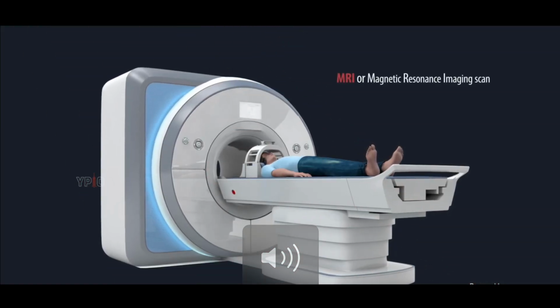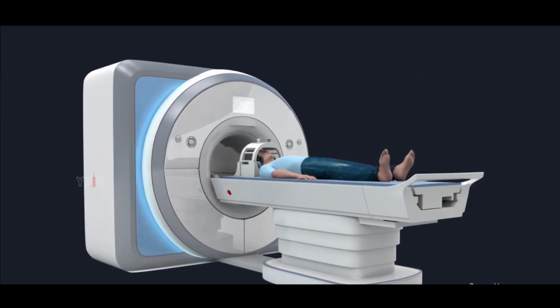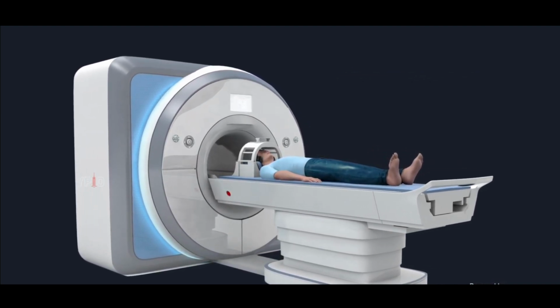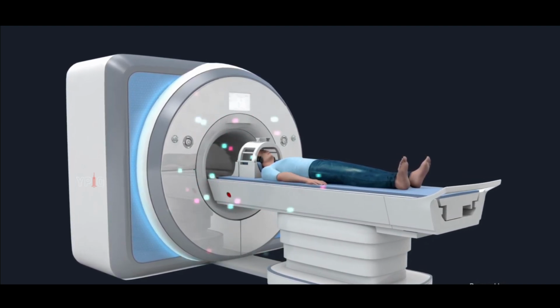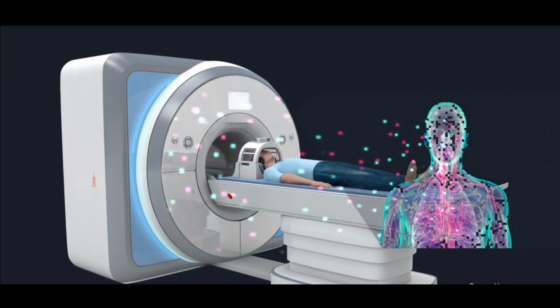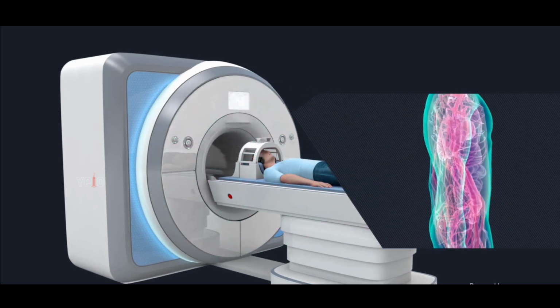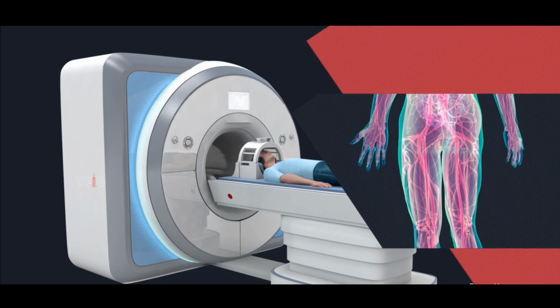Introduction. Magnetic resonance imaging, MRI, is a computer-based diagnostic imaging procedure that uses a large magnetic field and radio waves to produce detailed images of the internal structures in your body to detect any abnormalities. It is particularly useful for imaging the soft tissues which are not well visualized on X-rays.